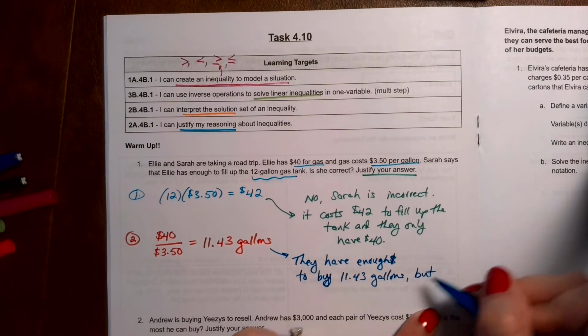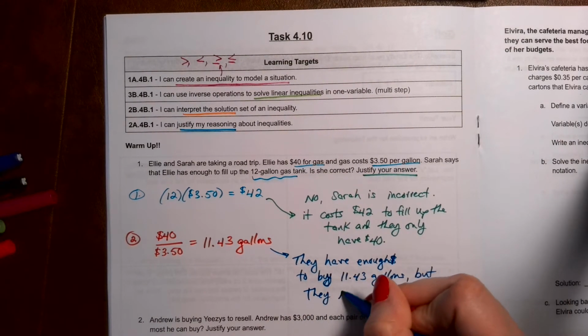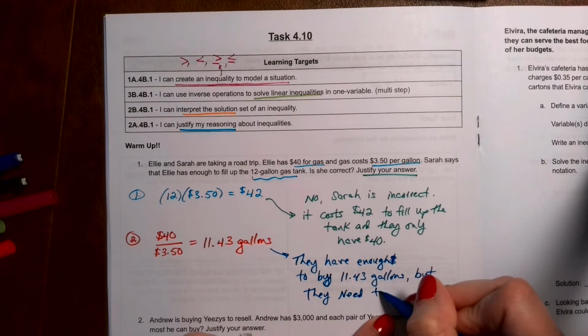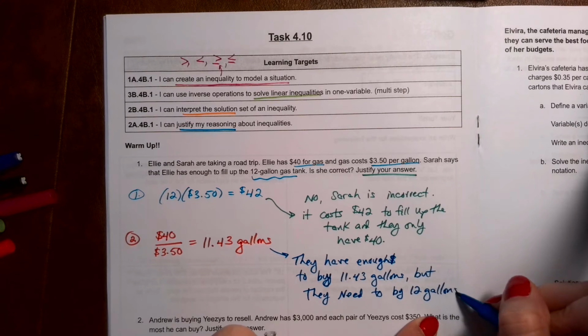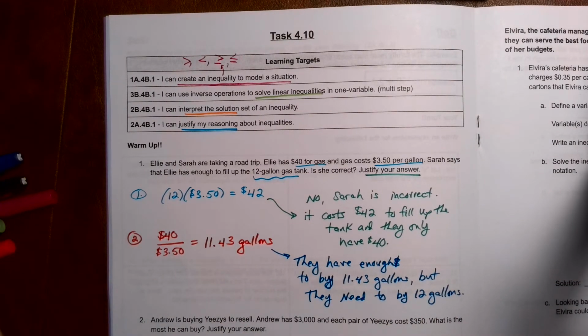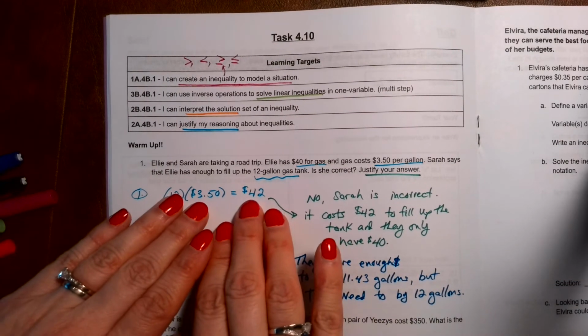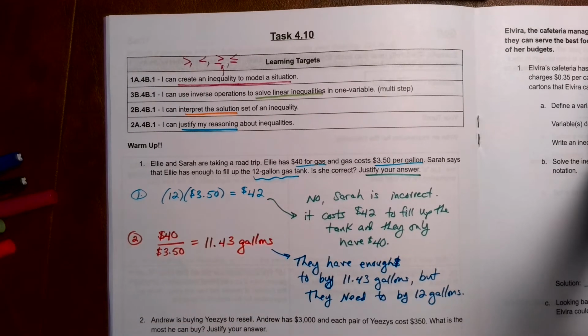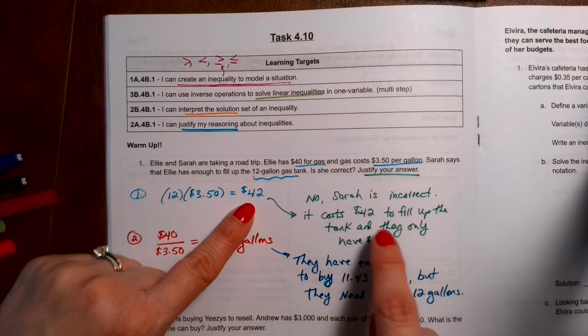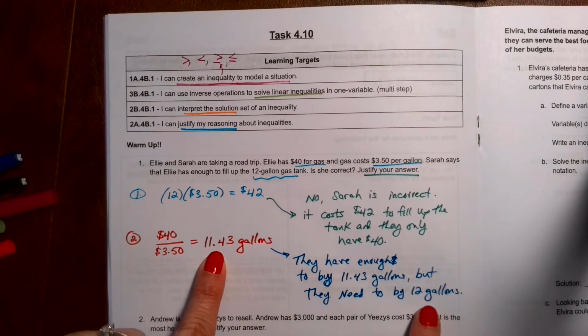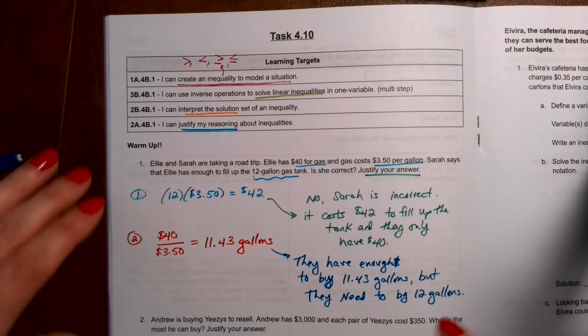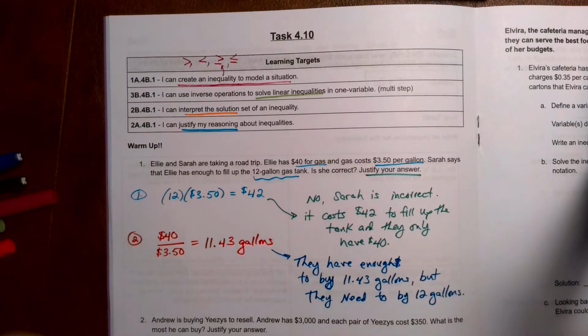But they need to buy 12 gallons. So with the justification, just make sure you say no, what they have, but what they need. It would cost 42, they only have 40. They would be able to buy 11.43 gallons, but they need to buy 12. So the justification explains why yes or why no.